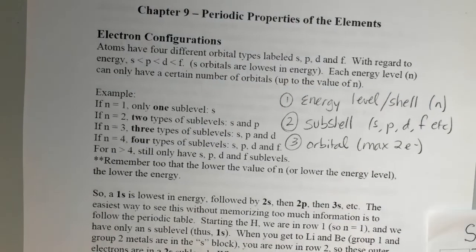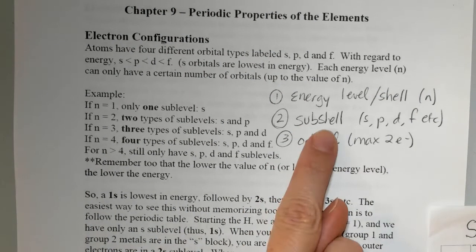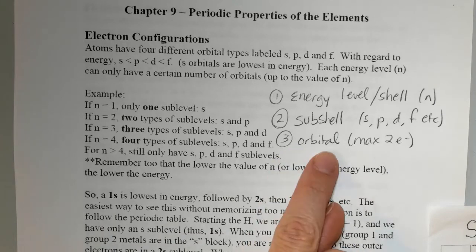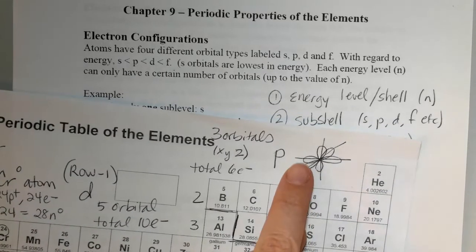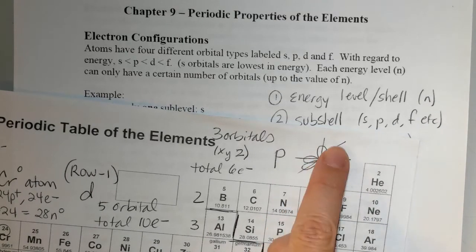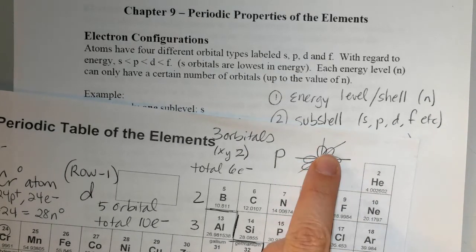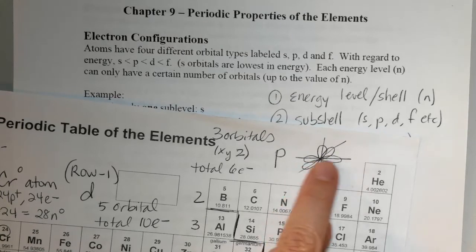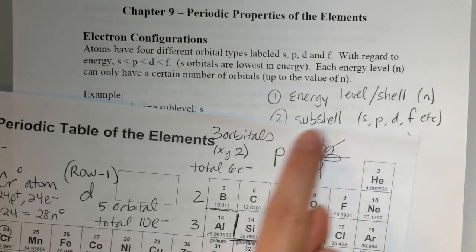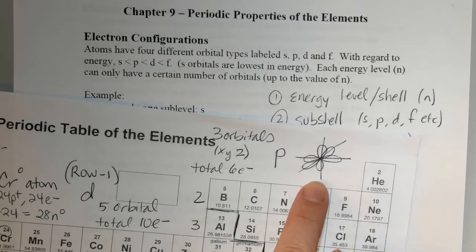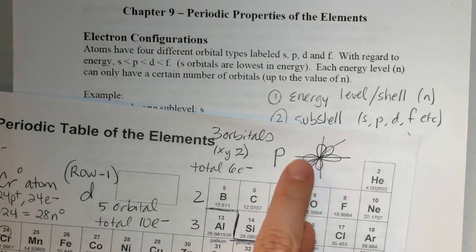All right, and then within that subshell or sublevel, there are specific orbitals. So when we were looking at the P subshell, that is all of those 3 directions, the X, the Y, the Z axis. But the orbital is just one dimension. So the P subshell includes all of those 3 different spaces, the X, Y, and Z, but an orbital is just one of those.